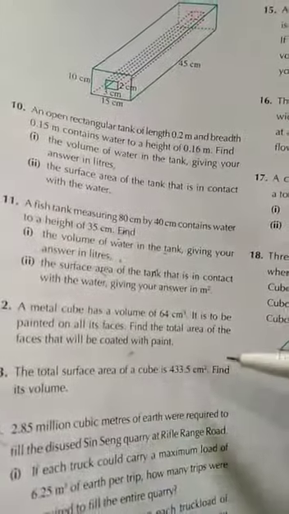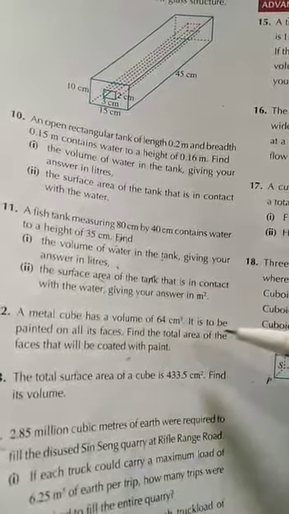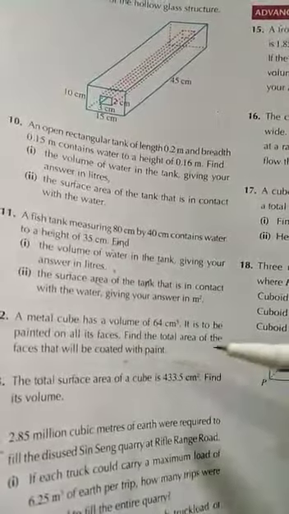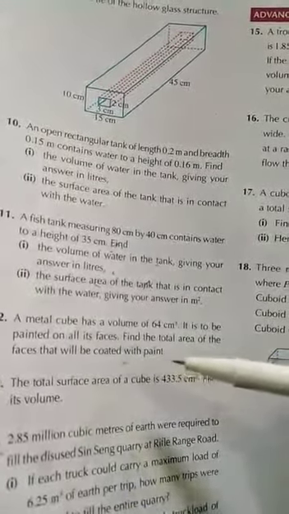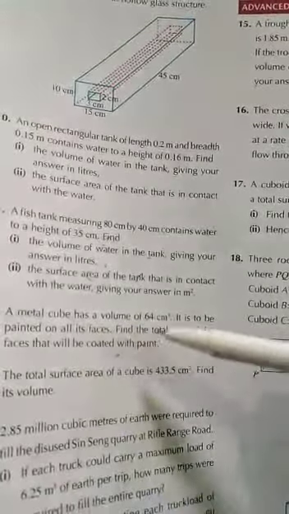Now look at question number 12. A metal cube has a volume of 64 centimeter cube. It is to be painted on all its faces. Find the total area of the faces that will be coated with paint. It's a cube, so all the sides are equal.